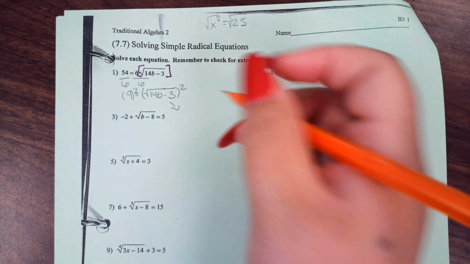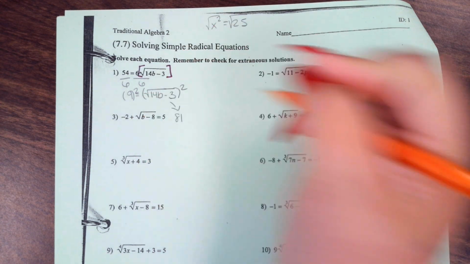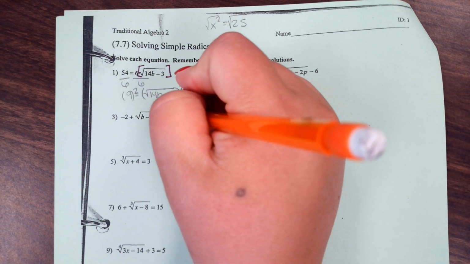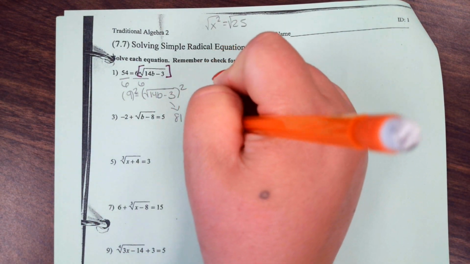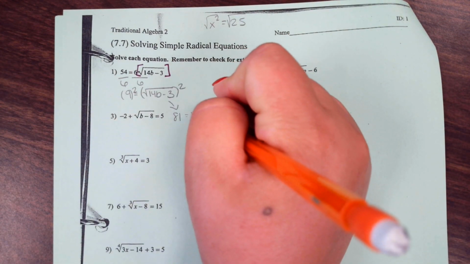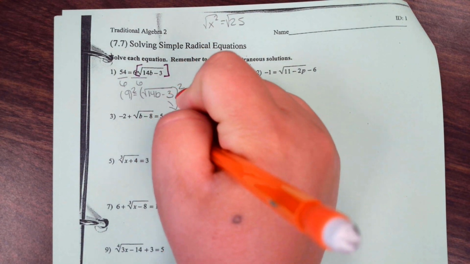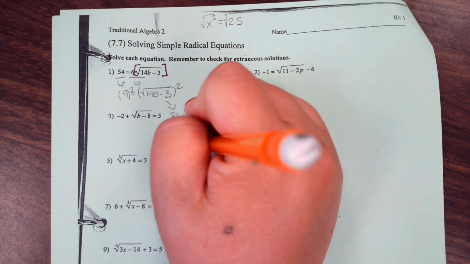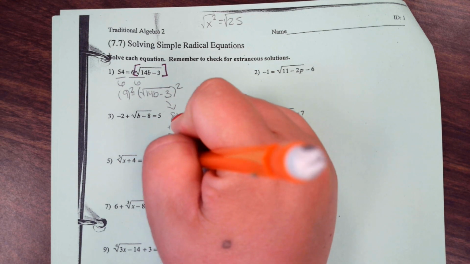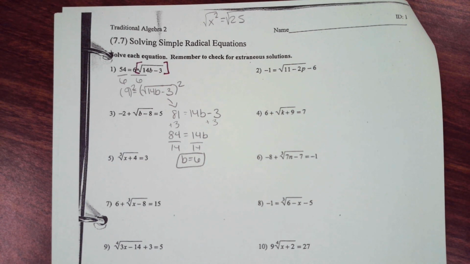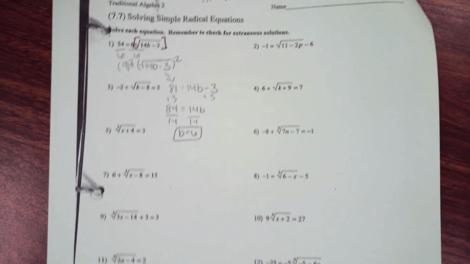I'm just going to kind of go over here. So 9 squared will give us 81. The square root of 14b minus 3 squared will leave us with just 14b minus 3. And now it's an equation we all know how to solve. Add 3 to both sides. 84 equals 14b. 84 divided by 14 will give us b equals 6. So that's it. Get the radical by itself, square it, and then solve for your variable.